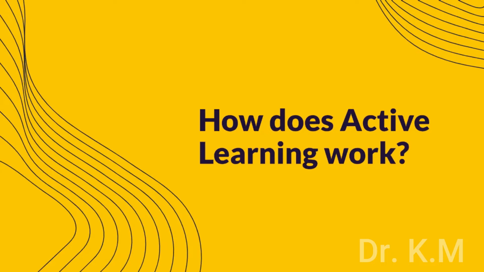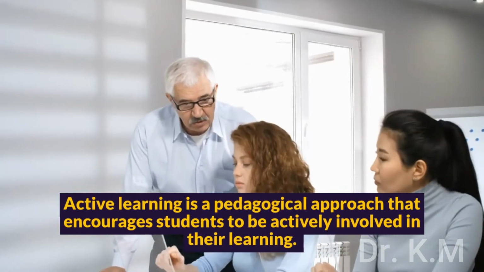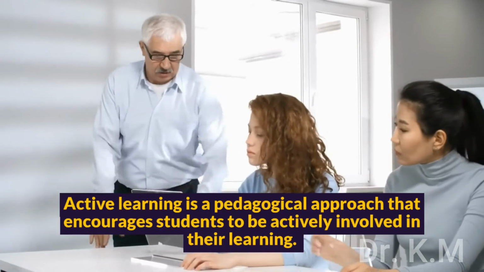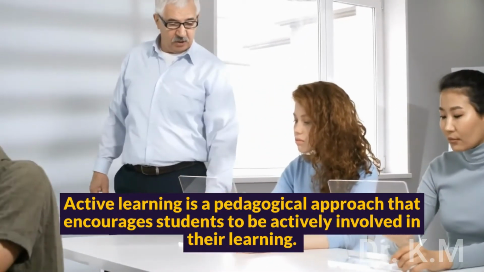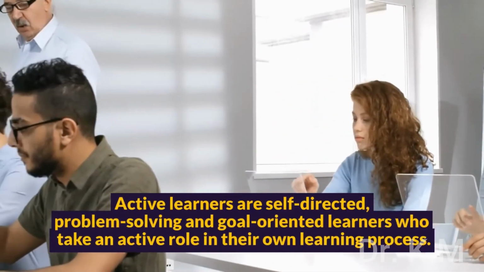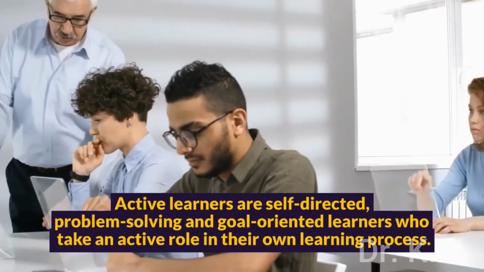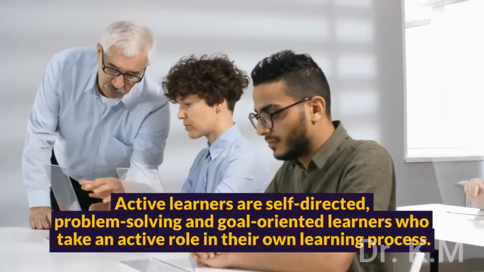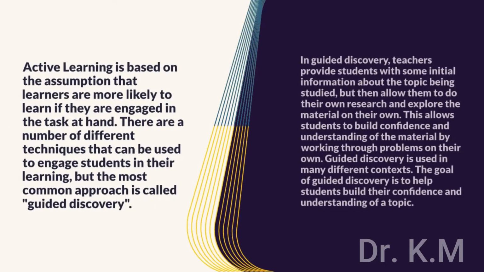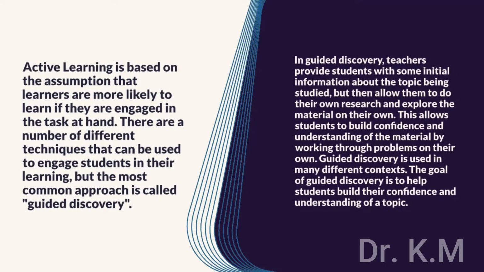How does active learning work? Active learning is a pedagogical approach that encourages students to be actively involved in their learning. Active learners are self-directed, problem-solving and goal-oriented learners who take an active role in their own learning process. Active learning is based on the assumption that learners are more likely to learn if they are engaged in the task at hand. There are a number of different techniques that can be used to engage students in their learning, but the most common approach is called guided discovery.